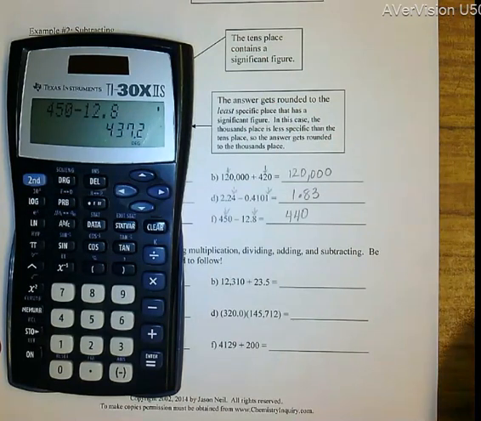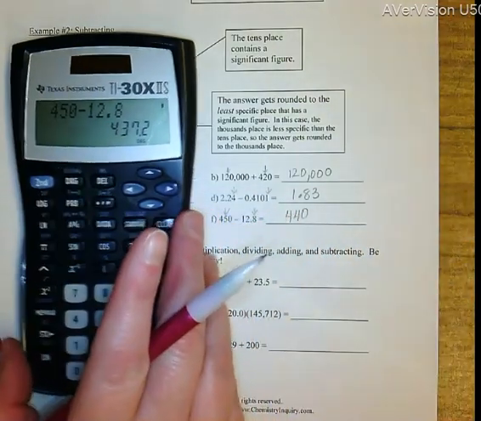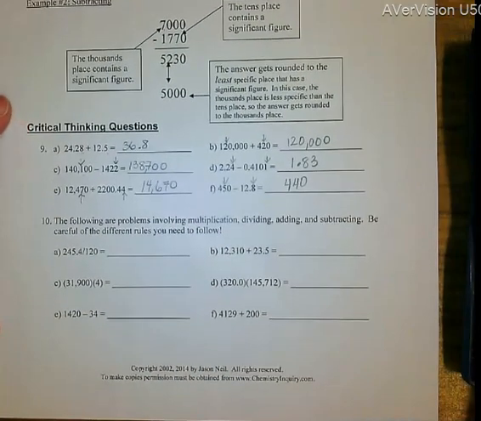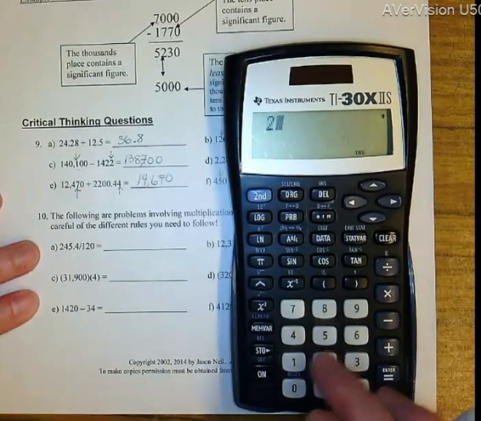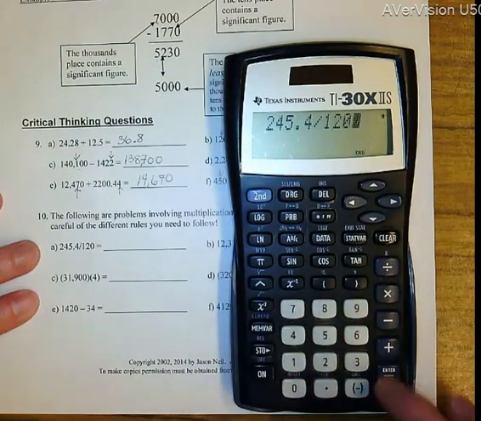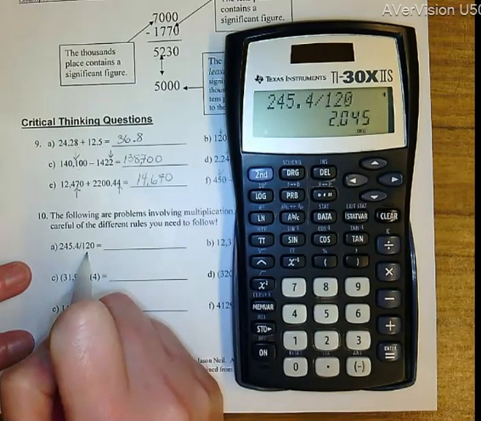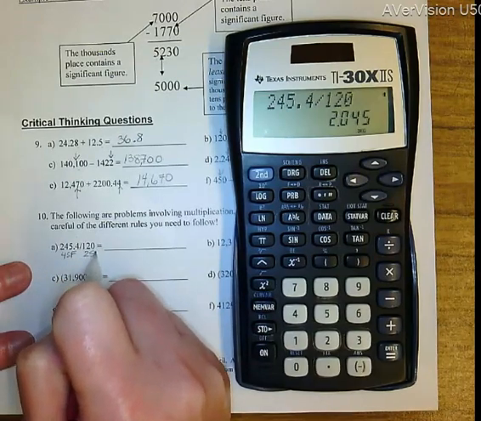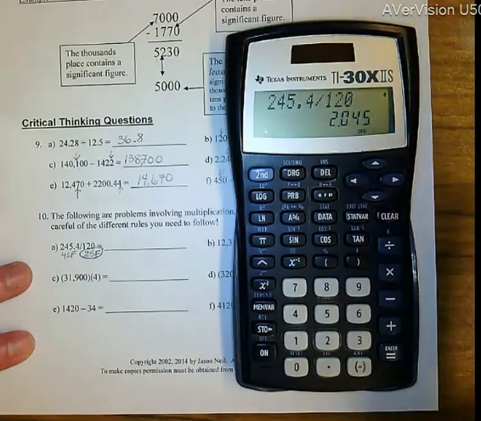We don't add and subtract as often in chemistry as we multiply and divide. So the multiplication and division rules are probably really more important. Number 10, the following are problems involving multiplication, dividing, adding, and subtracting. Be careful of the different rules you need to follow. So 245.4 divided by 120. So there's the math. Now, this is multiplication and division, so it's limited by whatever has the fewest. So this has 4 sig figs, this has 2 sig figs. My answer can only have 2, so it's going to be 2.0.